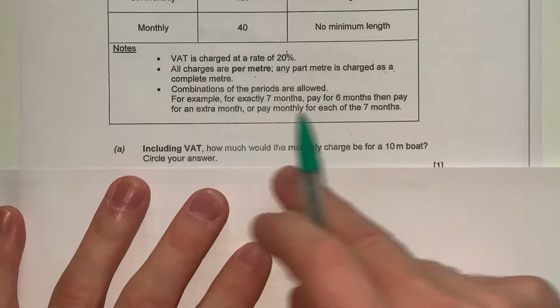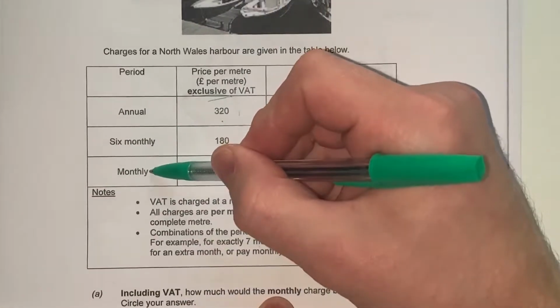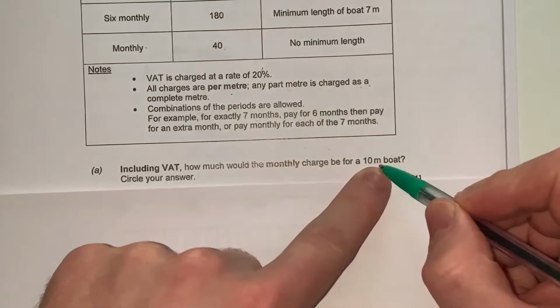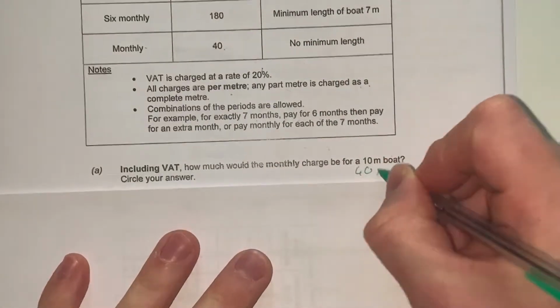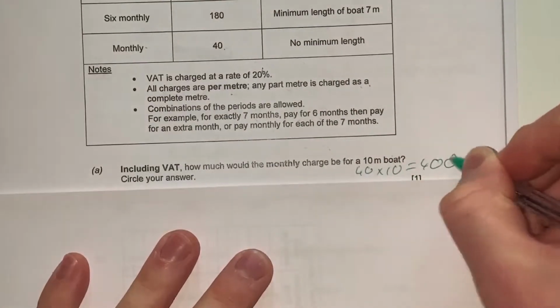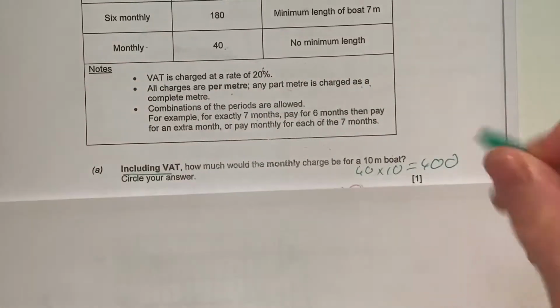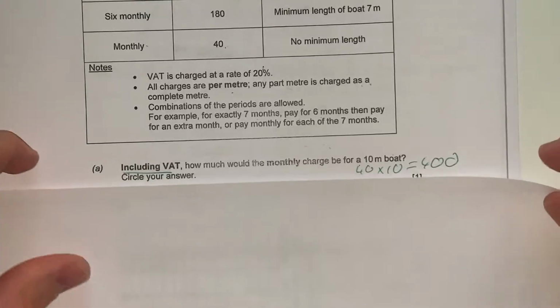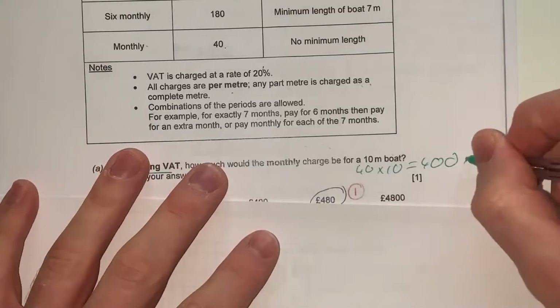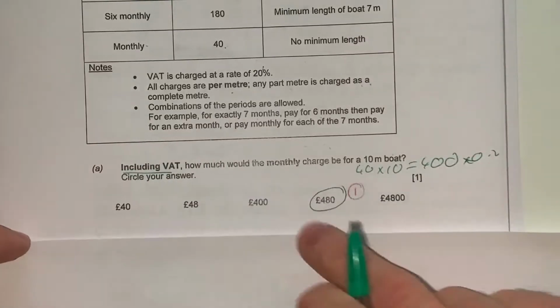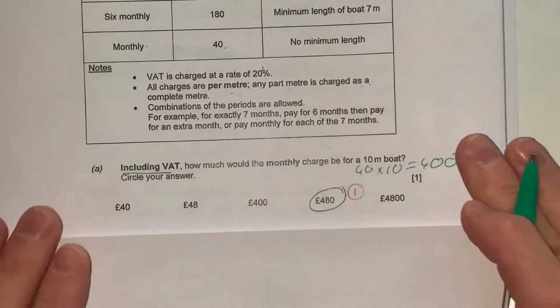Including VAT, how much is monthly? So monthly, I look here, it's £40 for every meter. But this is a 10 meter boat, so that's 40 times 10, which is 400. And then I've got to add on, because it says including VAT, 20%. Divide by 10 and double it, or times by 0.2, or 20 over 100, loads of ways. Whichever way you do it, add on the 20%, 480.